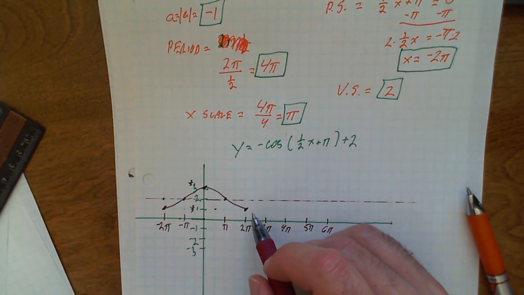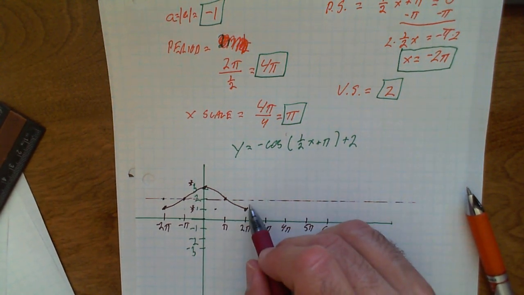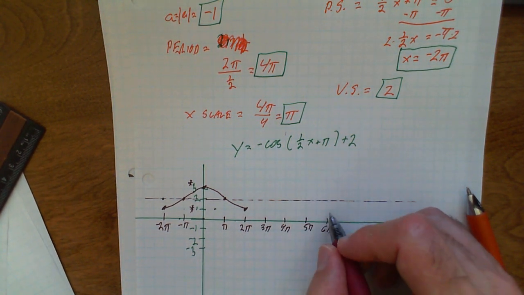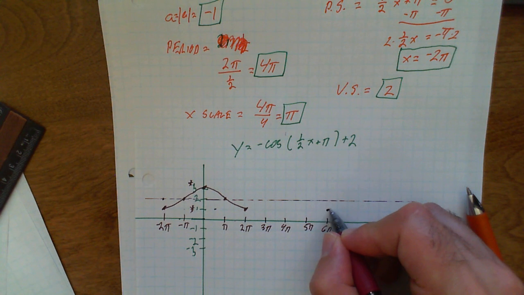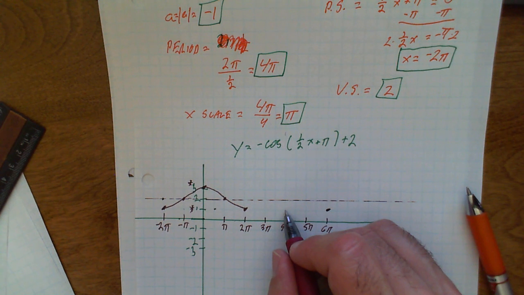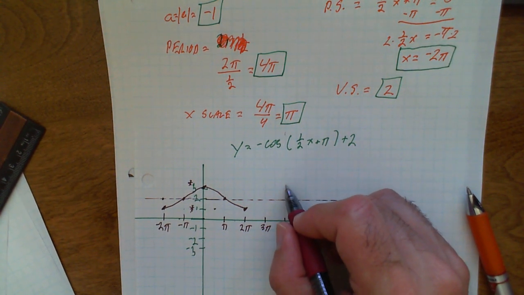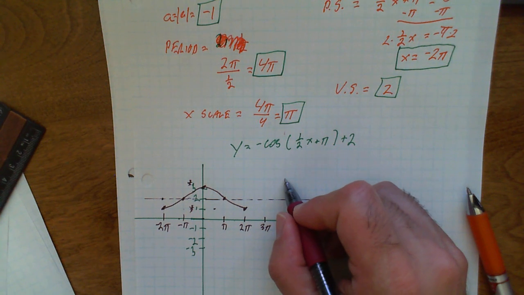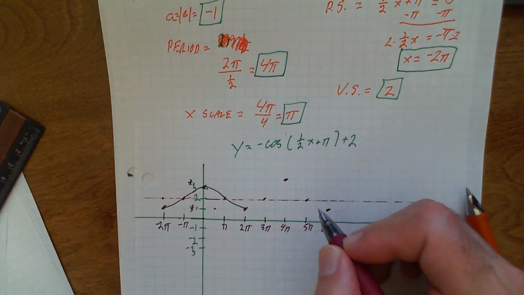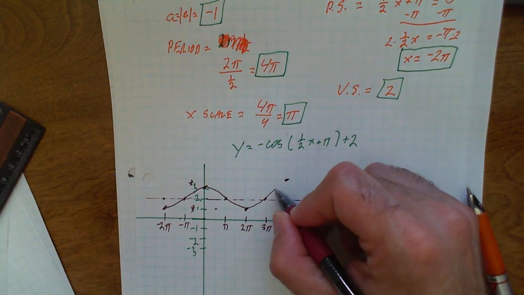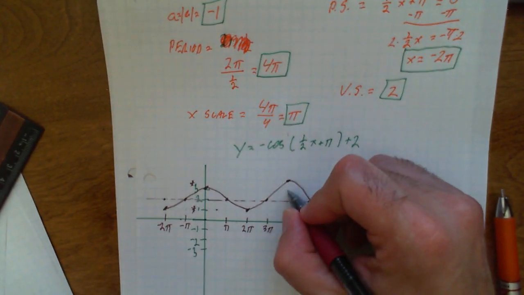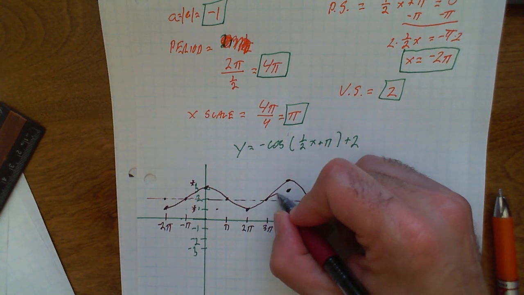Now remember, cosine usually, here's the middle. Here's 0. Cosine usually starts at the top, but since I have a negative here, I start at the bottom. I will also end at the bottom. Midpoint will be 4 pi. Instead of being at the bottom, the midpoint will be at the top. And then I have 0. My 0 is in between, right? And you just go like that. Whoops, sorry, my midpoint should be here.